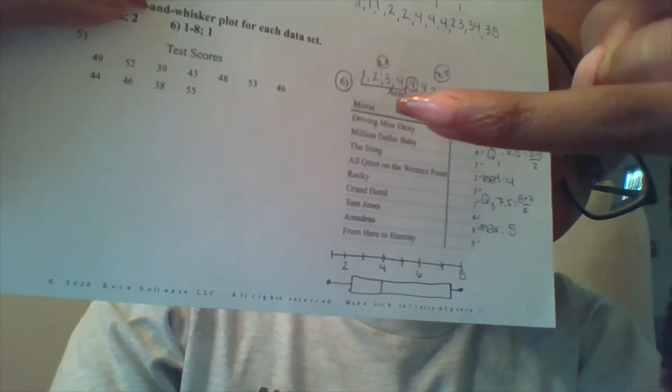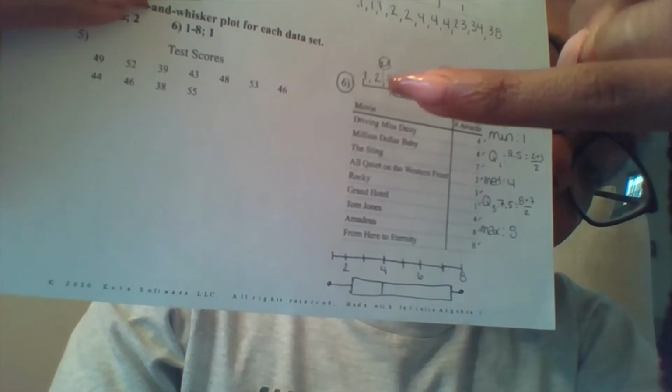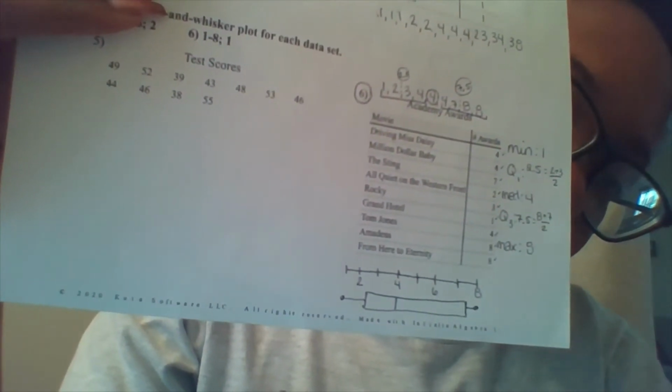Because there are 4 numbers, the median is going to lie between the 2 middle numbers. So we say 2 and 3 are both in the middle. What number is right in between 2 and 3? That number is 2.5. So our lower quartile is going to be 2.5.